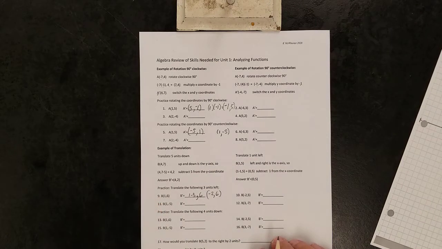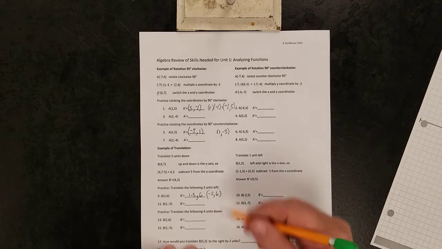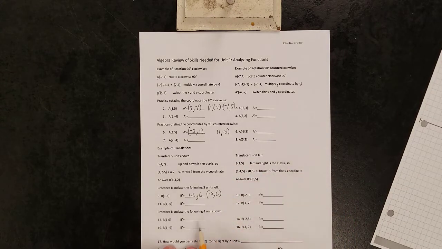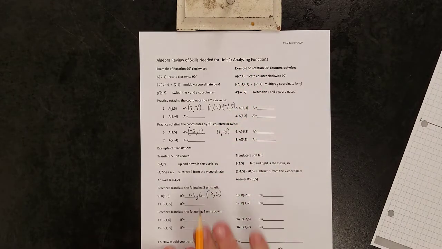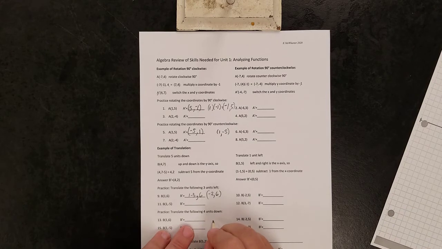Let's try another one then. This time, how about number 13 here? It says translate the following 4 units down. So 4 units down, that's up and down, that is the y-axis. And 4 units down is a minus direction. Down is minus, up is plus. So in this case, if we do that one, let's put our original here. That'd be 1 and 6, right? That is our original B coordinate.